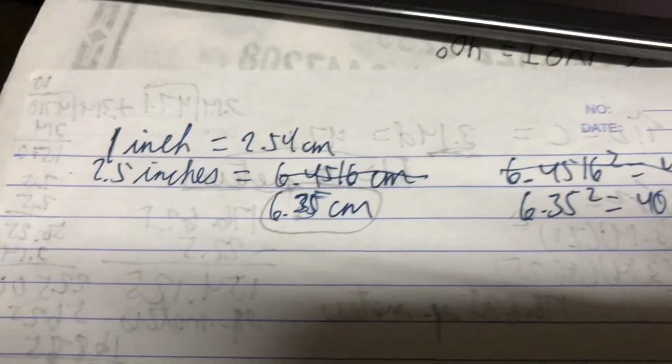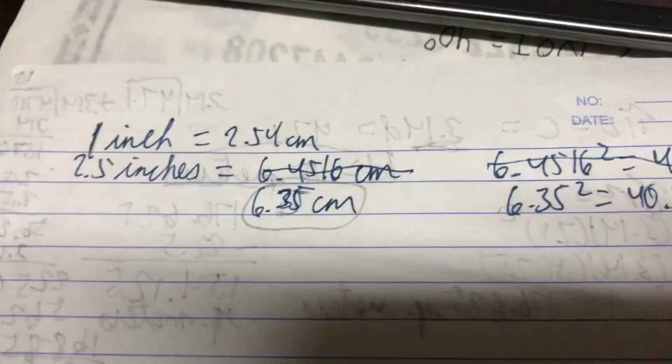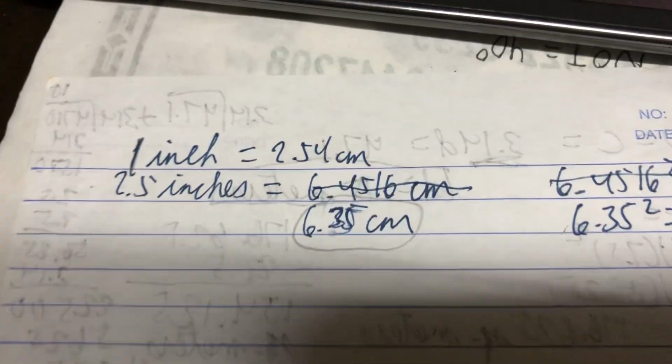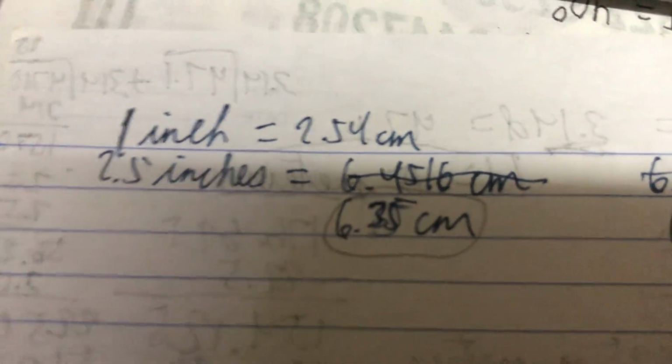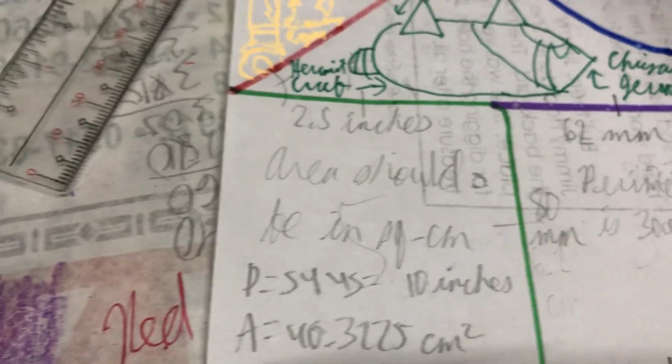Now, if you're asked to solve for the perimeter in centimeters, convert the 2.5 inches to centimeters using 2.54. So 2.5 becomes 6.35. Then 6.35 times 4. We'll multiply so that we get, okay, never mind, we were not able to get the answer.